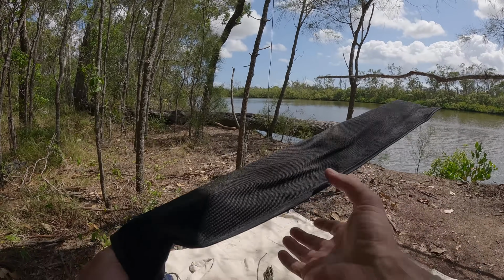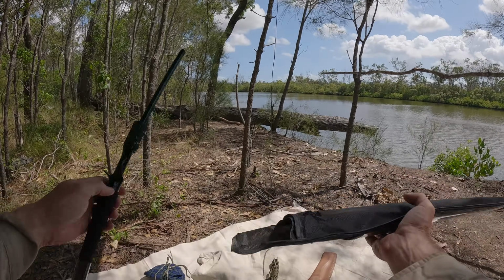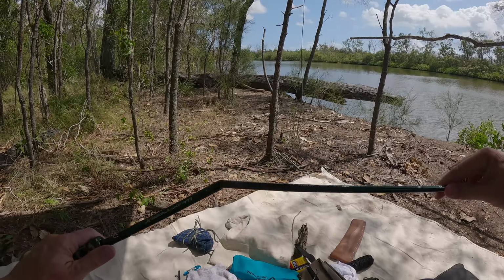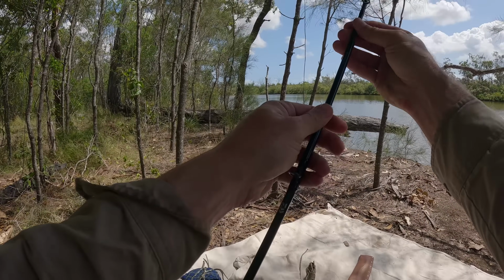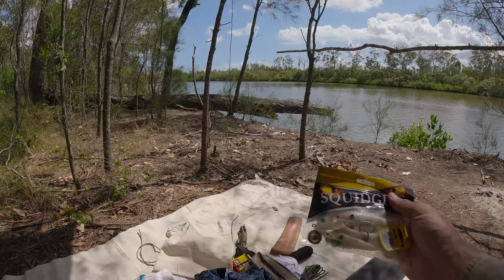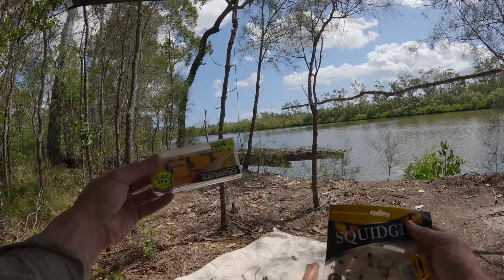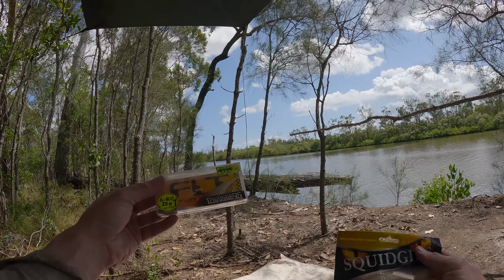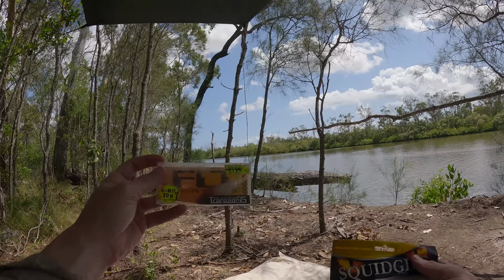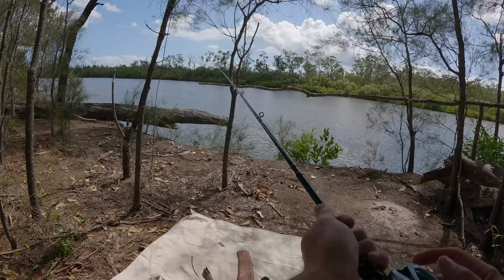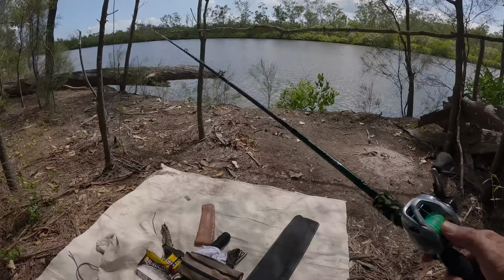Alright, can have a bit of a fish today. Brought along a travel rod. Should I give some squidgies a go? Or should I give the transom a go? I think I'll give this one a go. Oh yeah, good to go. Let's see what's out of here.